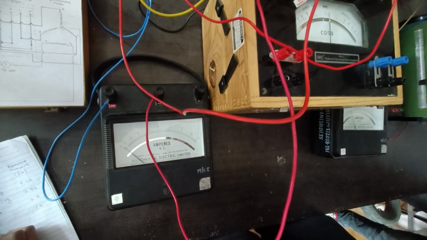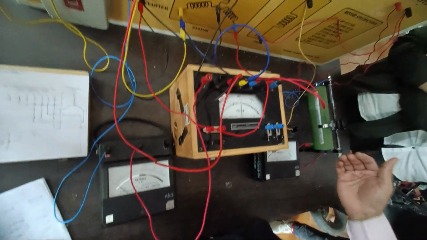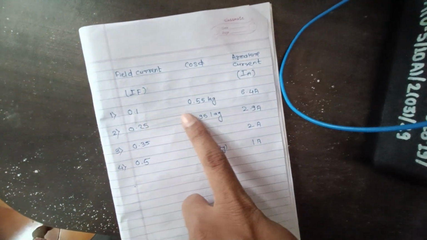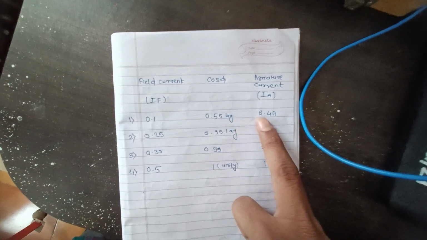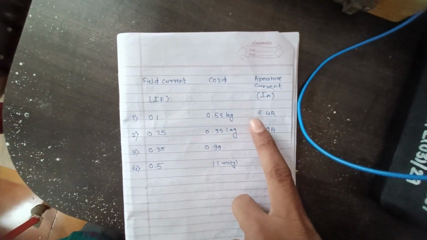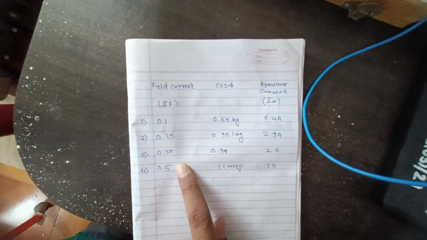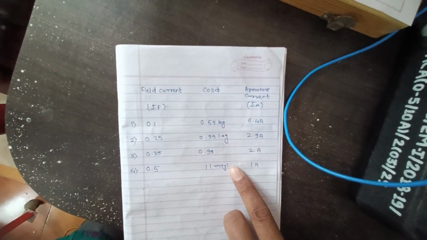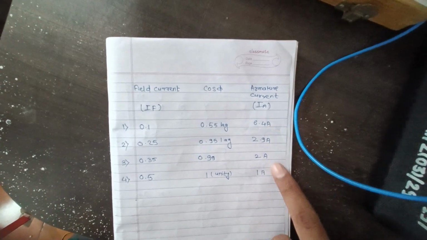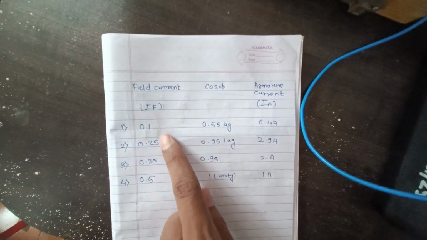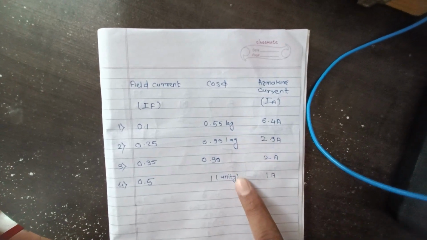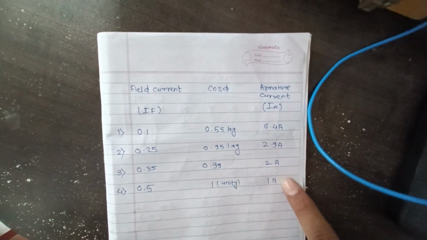It means that during the lagging power factor, initially the excitation was low. At that time the power factor is 0.8 lagging. That's why there is more armature current. As we are increasing the excitation, the power factor is moving from lagging towards the unity power factor, and armature current goes on reducing.